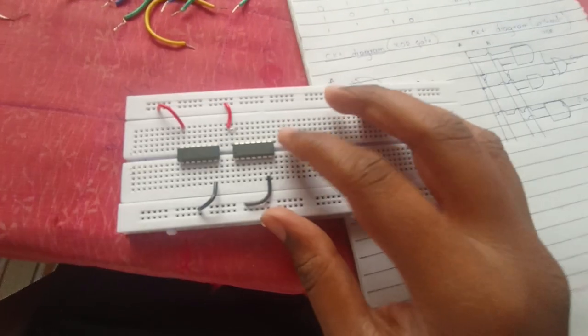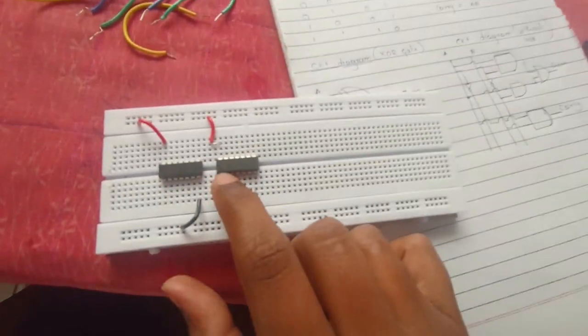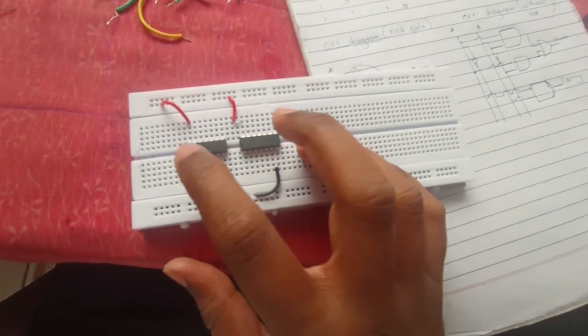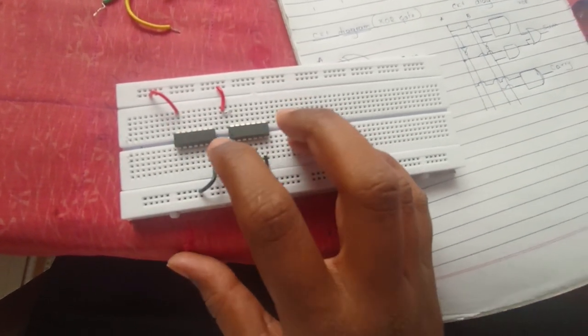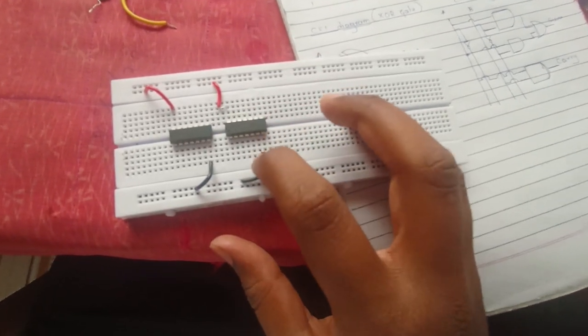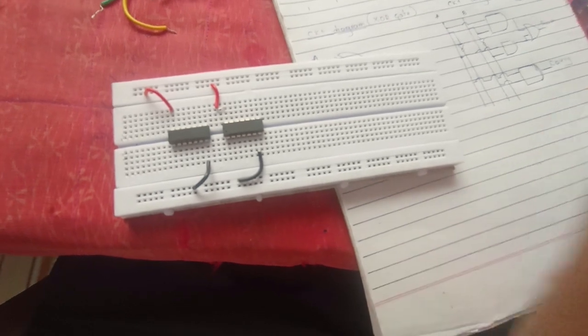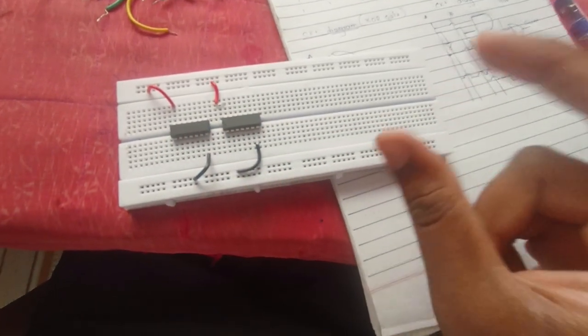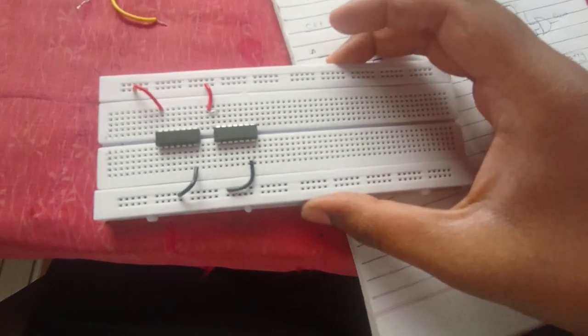Whenever we connect an IC to the breadboard, the first connection we should make is pin 14 and pin 7. The 14th pin is VCC and the 7th pin is ground, and here also the 14th pin is VCC and the 7th pin is ground. All other connections you should do afterwards. The first connection must be the VCC and ground.